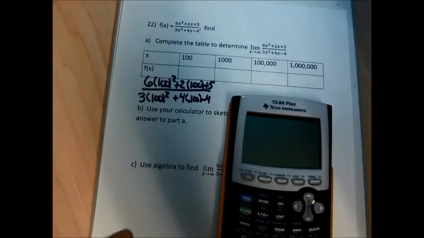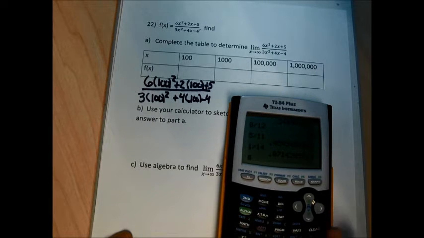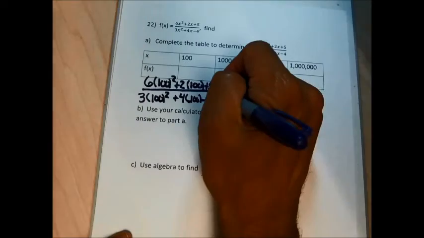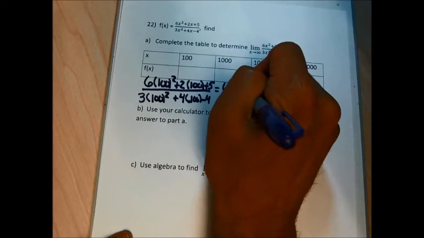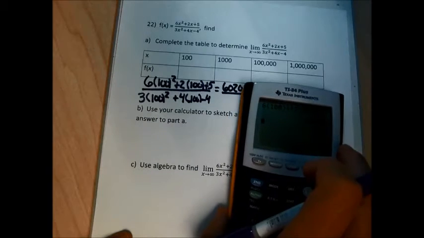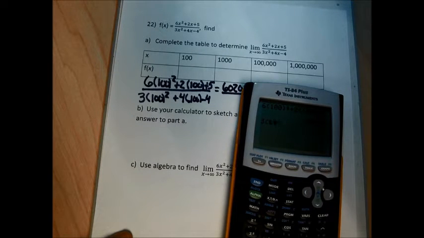Bring my calculator down. I'm going to clear. I need the whole numerator in a parenthesis, so let me just do the numerator separately. I'm going to go 6 times parentheses 100 squared plus 2 times 100 plus 5. So the numerator comes out to 60,205. And I'll do the denominator now, which is 3 times 100 squared plus 4 times 100 minus 4, which is 30,396.